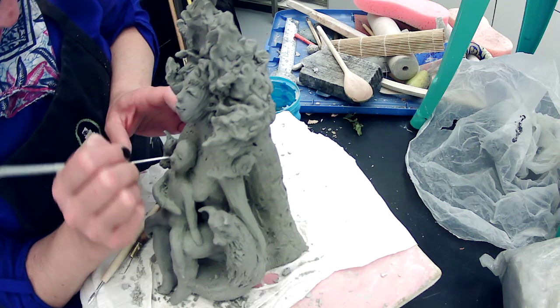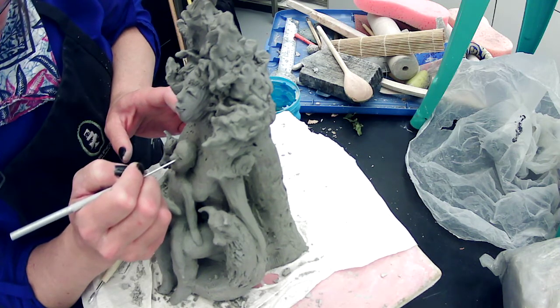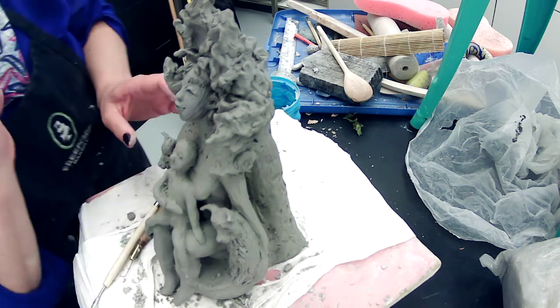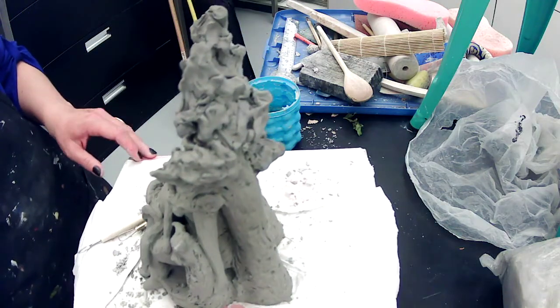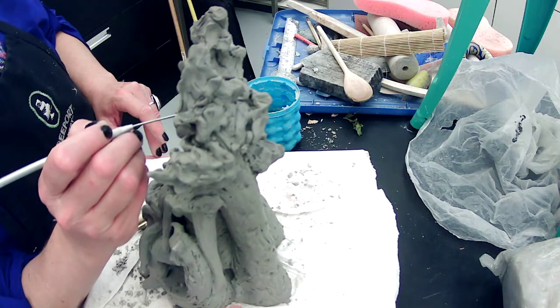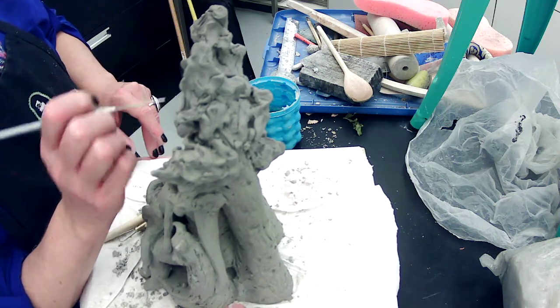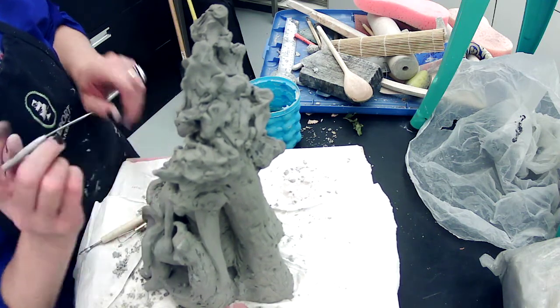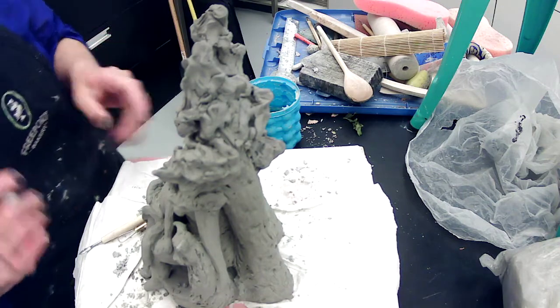Careful not to push too hard, because remember those eyeballs are not secured in there. Try to put the dots kind of in the same location so that it doesn't look like they're looking two different directions.